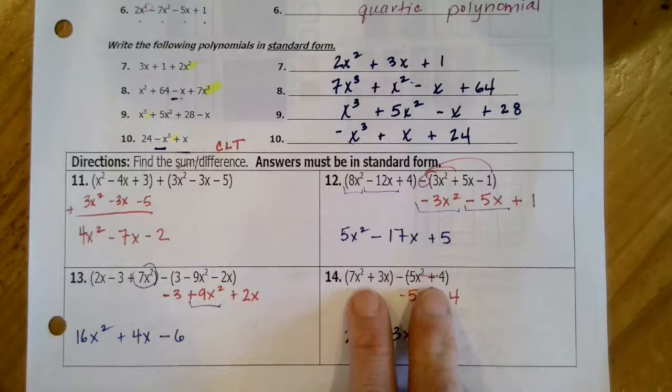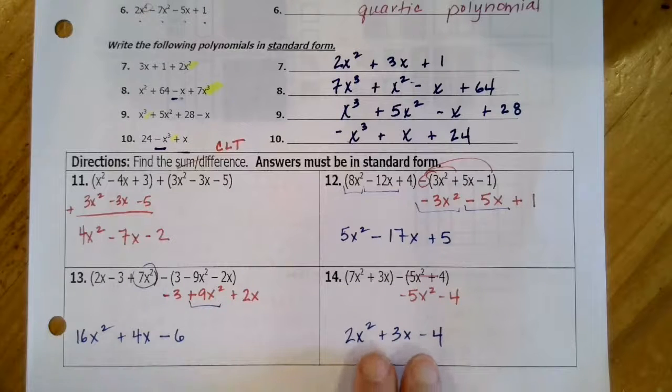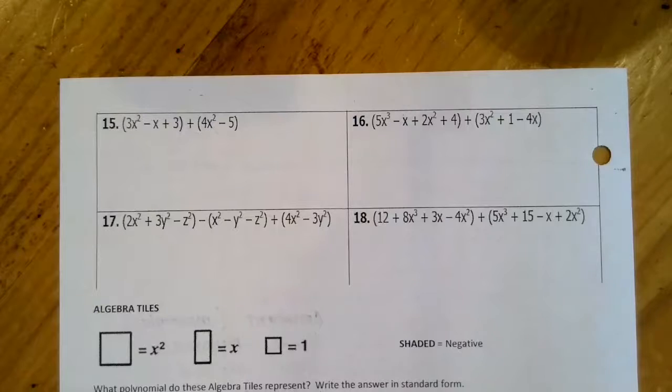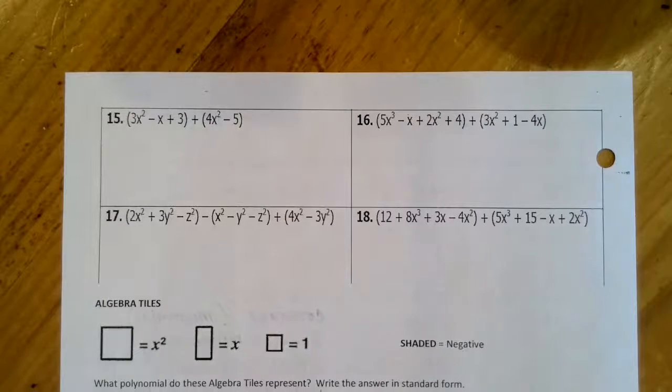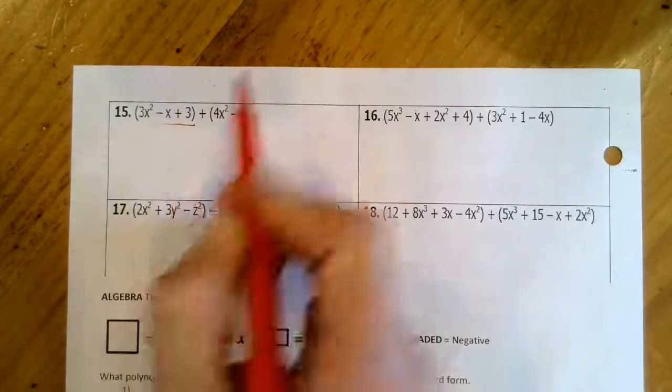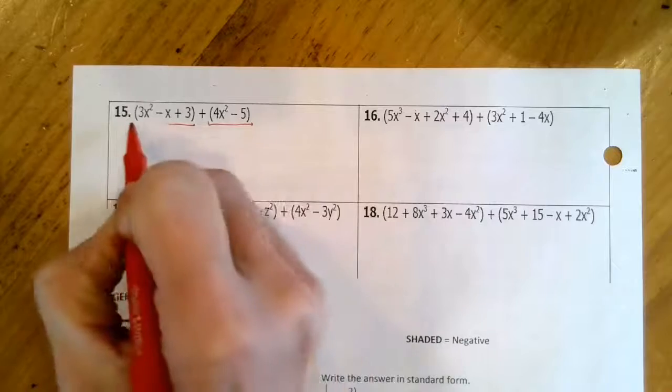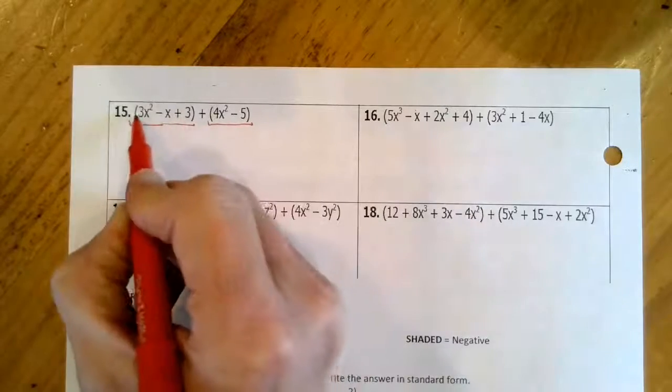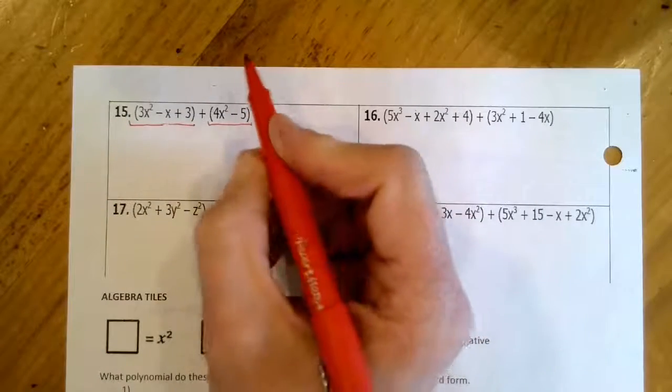These two binomials, when I combine like terms, make a trinomial. Okay, we'll turn the page over and take a look at these. I'm adding this polynomial to this polynomial. When it's all addition, these parentheses don't matter.